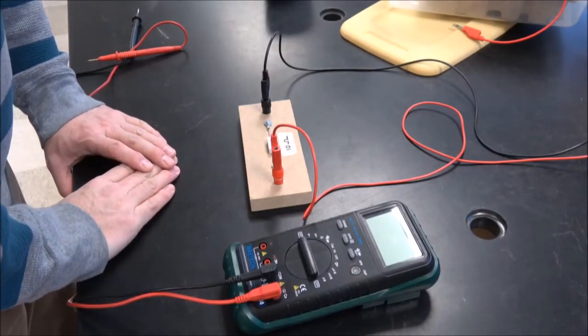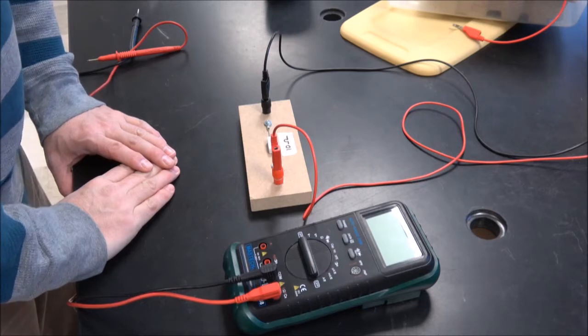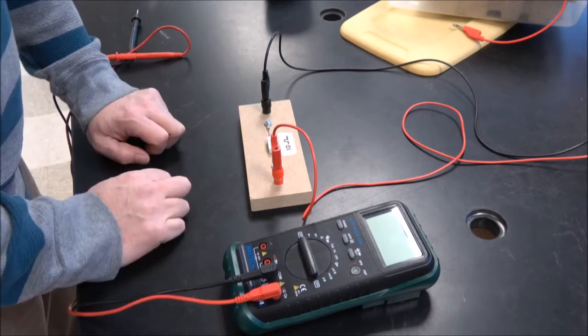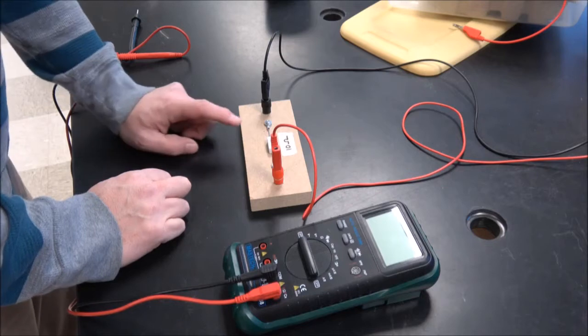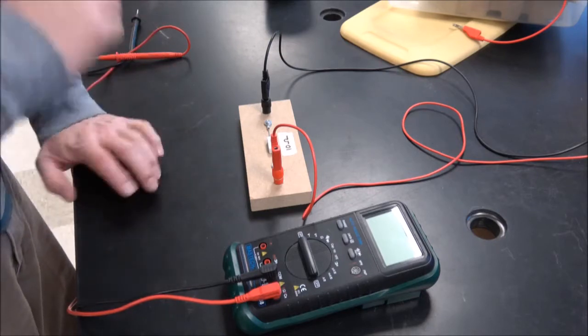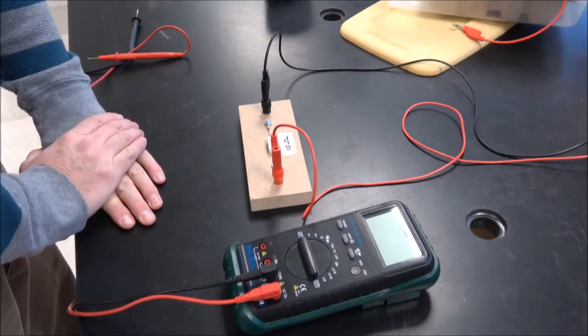Today I'd like to do a quick review on taking voltage and current measurements in a simple circuit. Here we have a simple circuit made up of a 10 ohm resistor and a power supply with approximately 6 volts on the power supply.